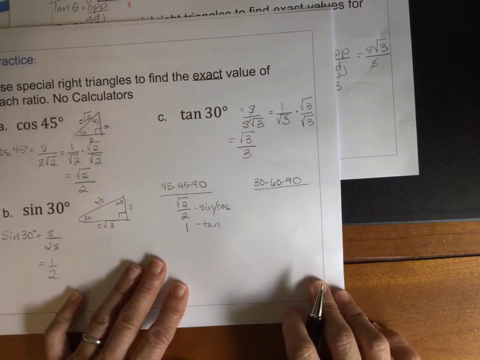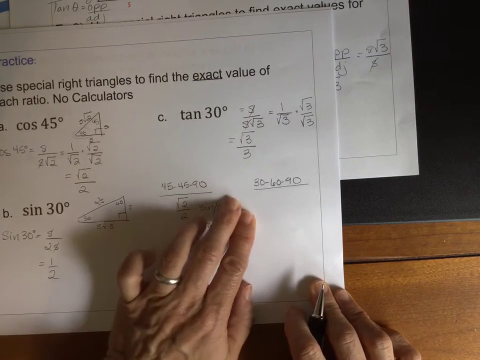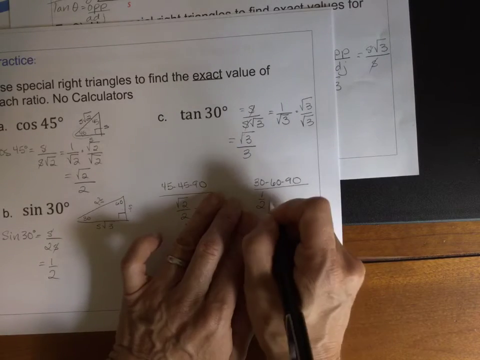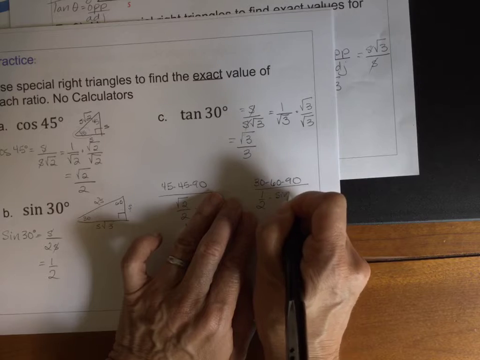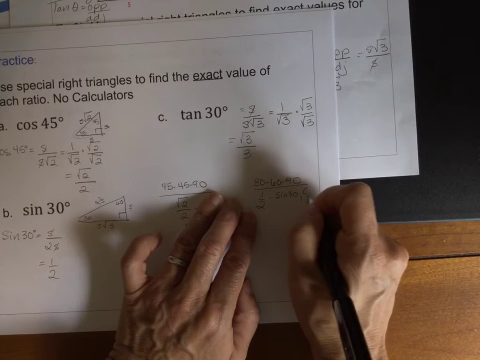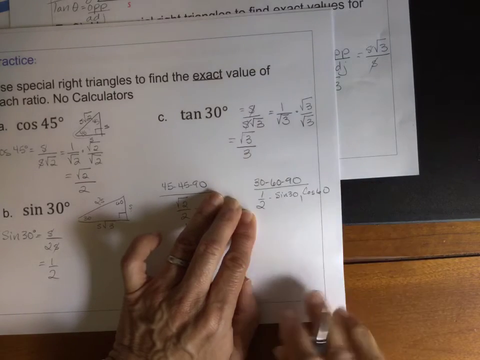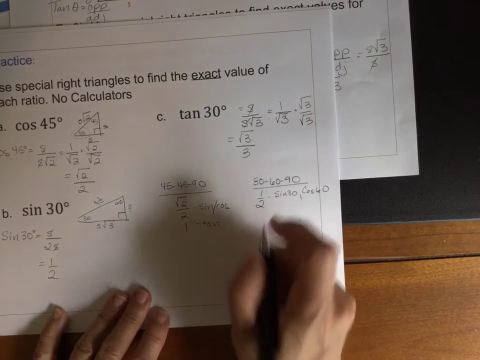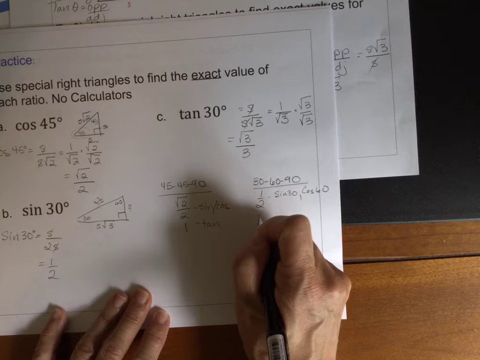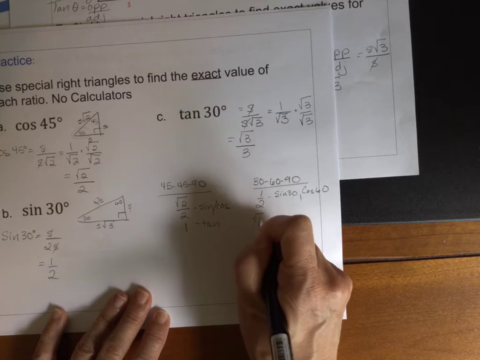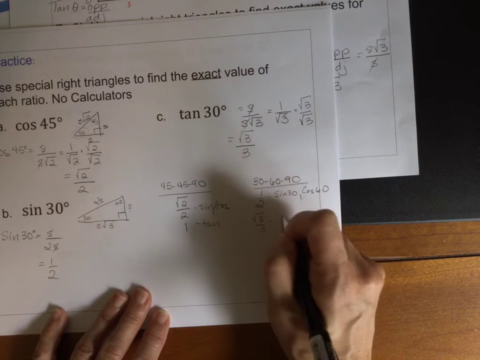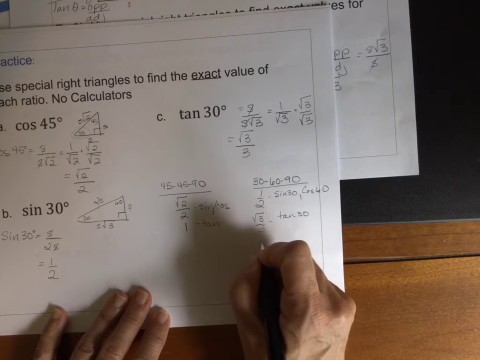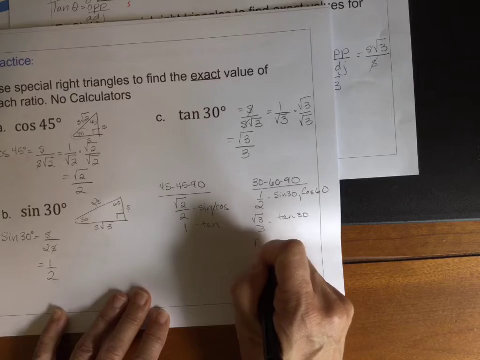And if we came over here to our 30, 60, 90 triangle, we had a couple of different values. One was 1/2, and that's really sine of 30, or if you think about it, cosine of 60. Tangent of 30 gave me root 3 over 3. Tangent of 60 gave me just root 3.